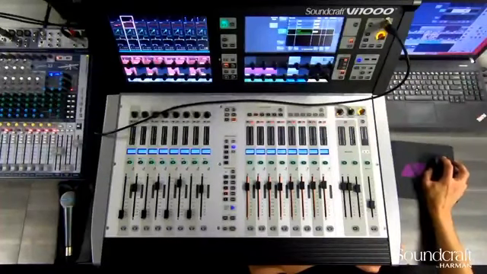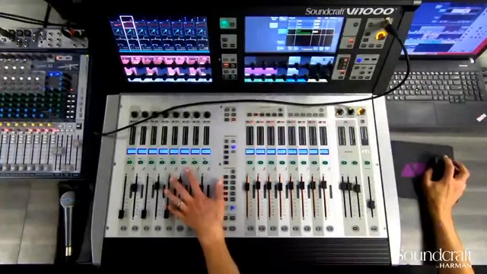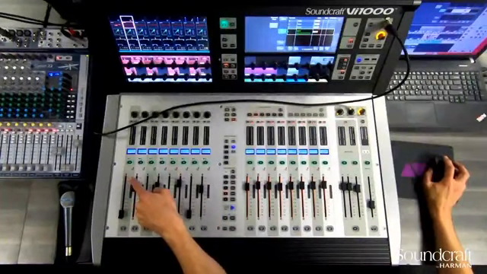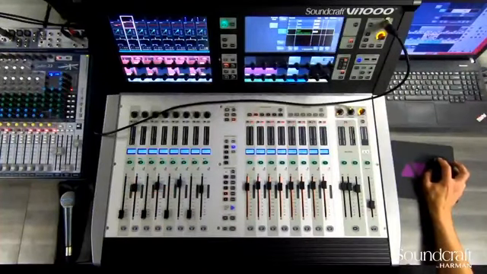If we now go to our start scene, pay attention here. The faders now should go down and then the switches should go off because I changed that setting. Recall and off. Okay.